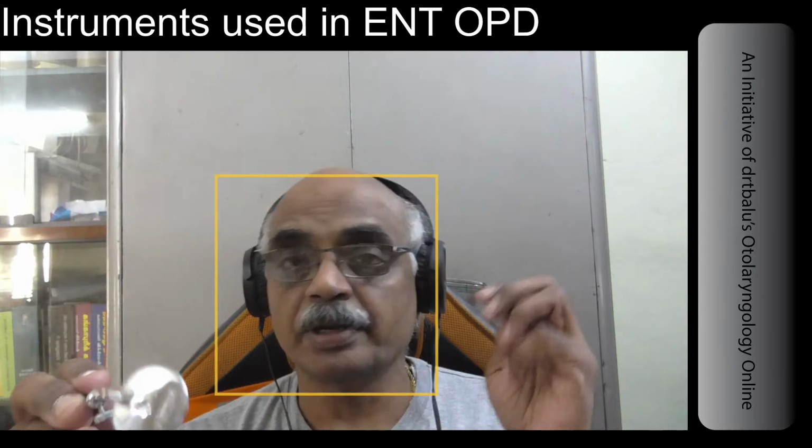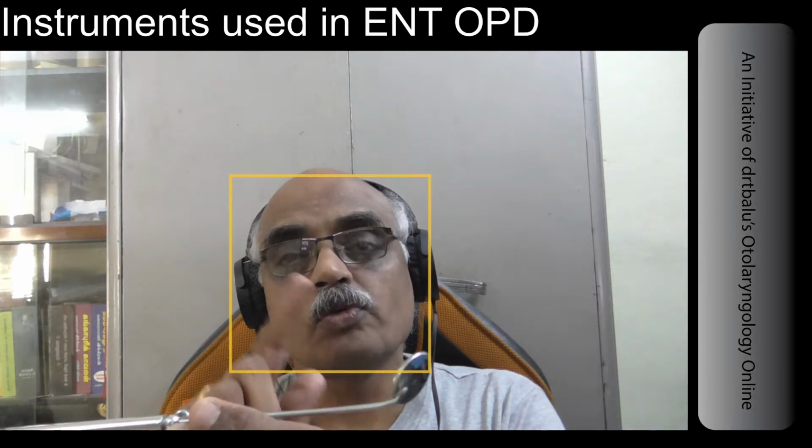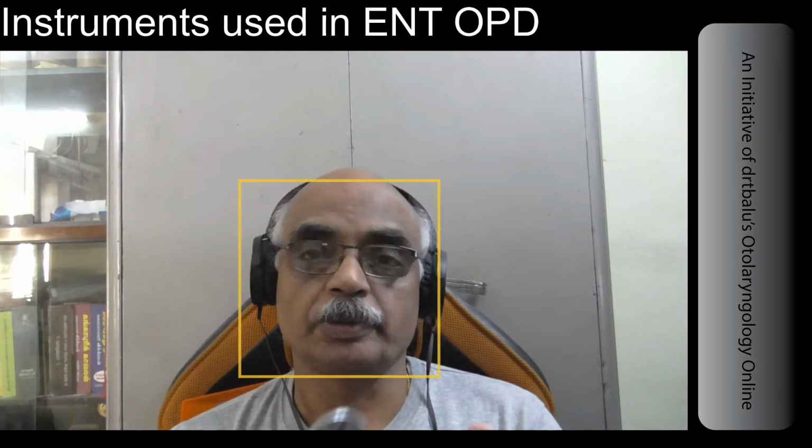The main problem with these mirrors happens to be they have a tendency to get fogged. So when you are examining, fogging is also likely to occur. So how can you prevent fogging from occurring? You need to warm the mirror. How can you warm the mirror? You can use a spirit lamp or warm water to warm this mirror.